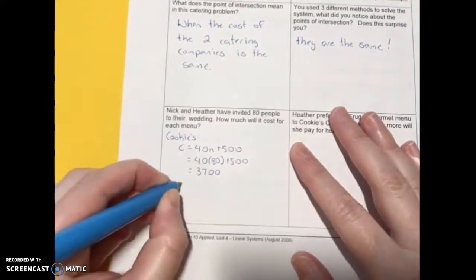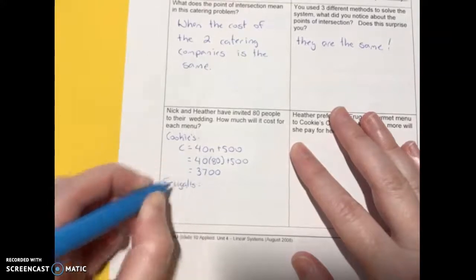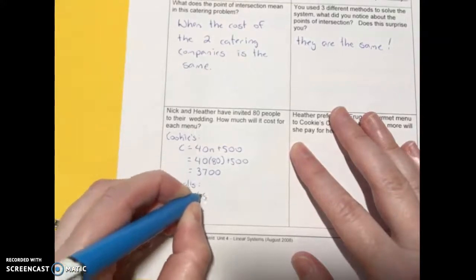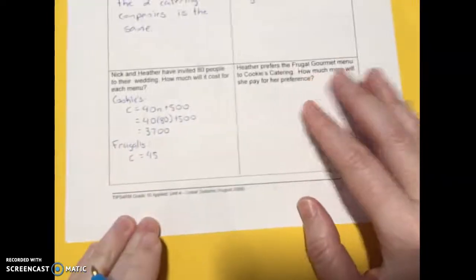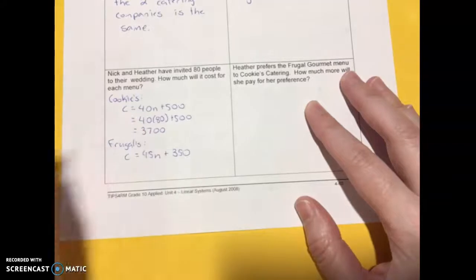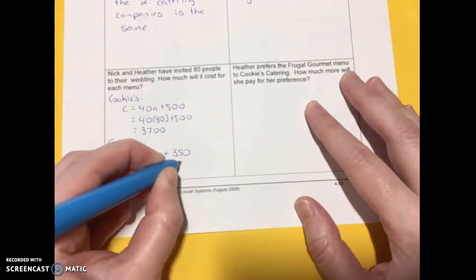So we're going to do the same thing. So for frugal, C is 45n plus 350. And remember, n is the number of people we're having. So you're going to replace that n with 80.